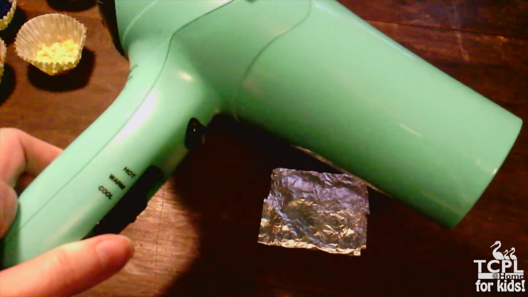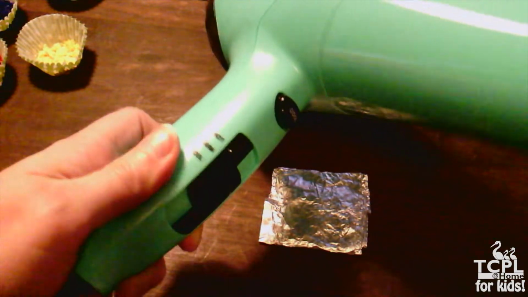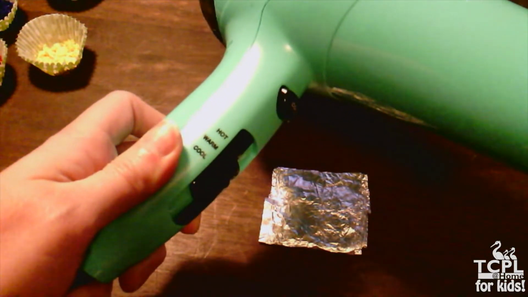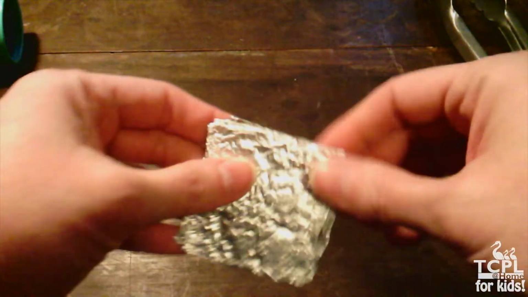I've folded it up, and now it's time for the blow dryer. I've set the blow dryer to hot. That will make things go faster. You could set it to warm, but it will take longer for it to heat up the wax inside the foil. This is also when we need our tongs, so that we don't burn our fingers while we're holding the tinfoil under the hot air. You're going to turn on your blow dryer and hold your foil packet right in front of where the air is blowing. This will make the wax inside melt.